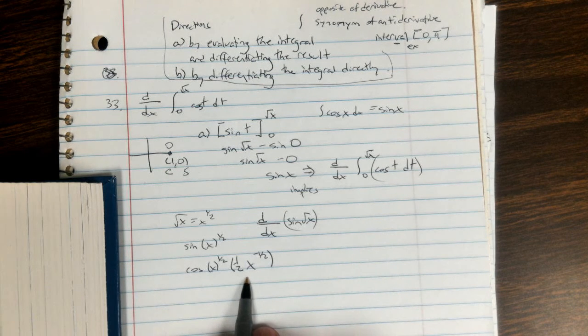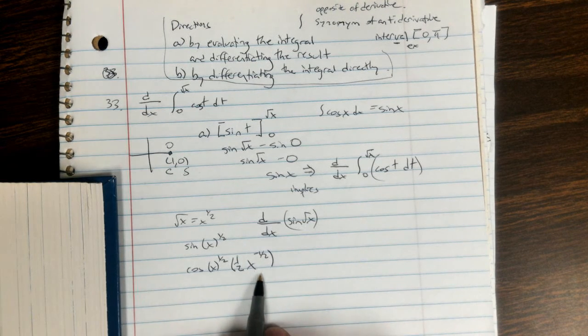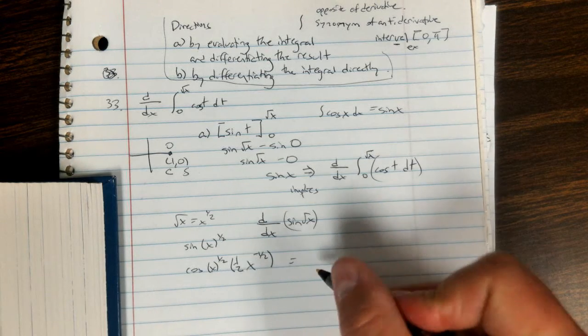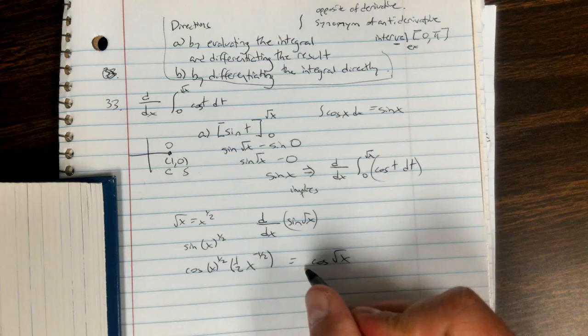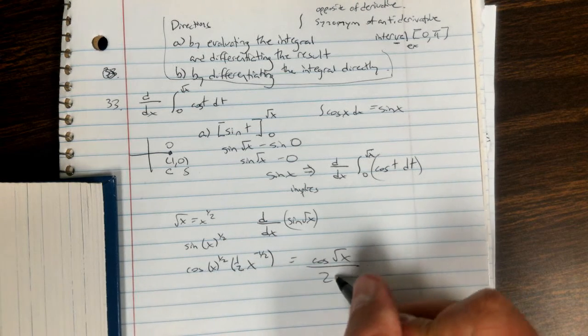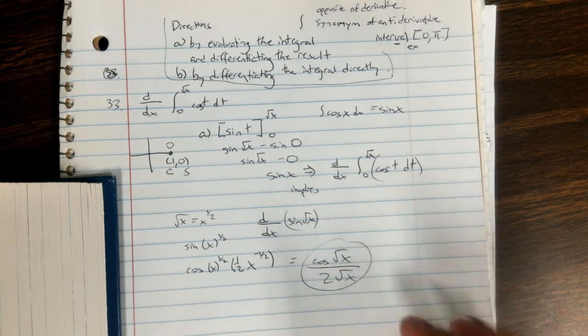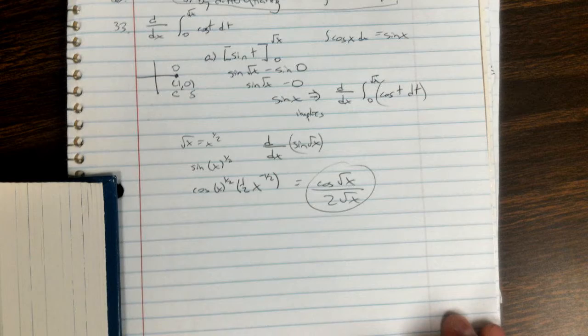Okay, so when you simplify this, this turns into cosine of square root of x over 2 square root of x. And so that's your answer for A.